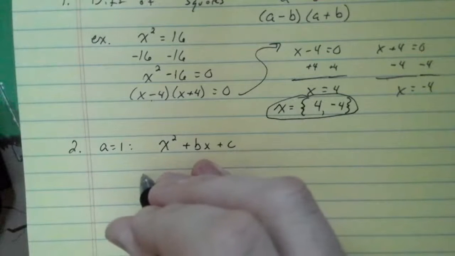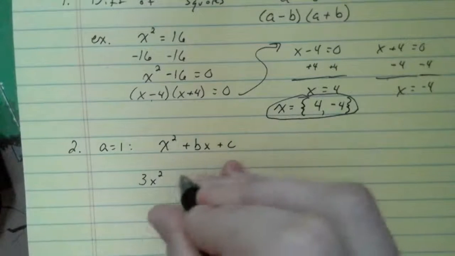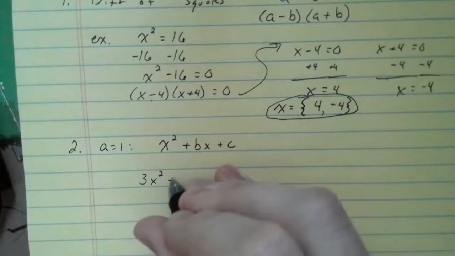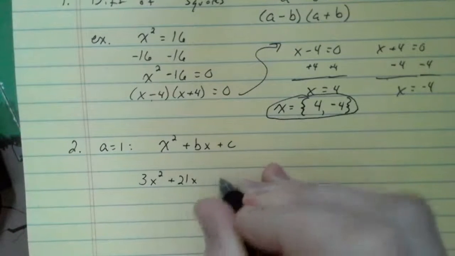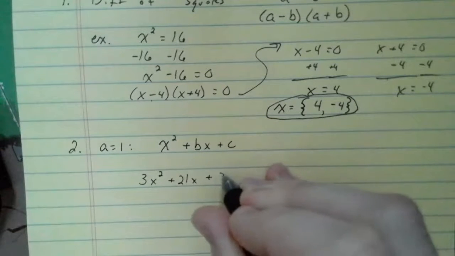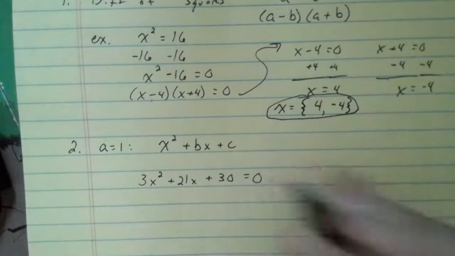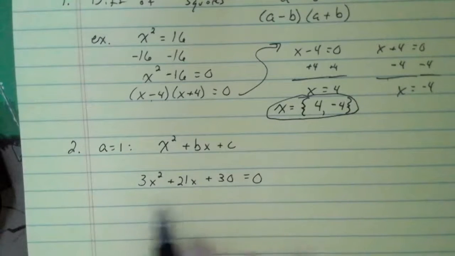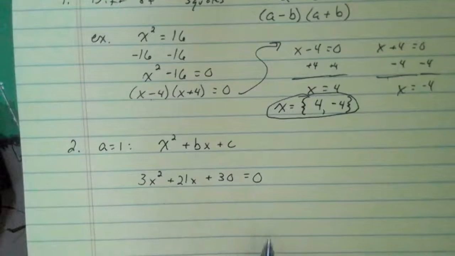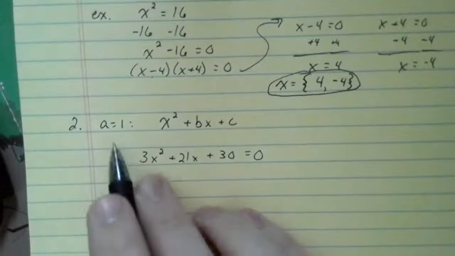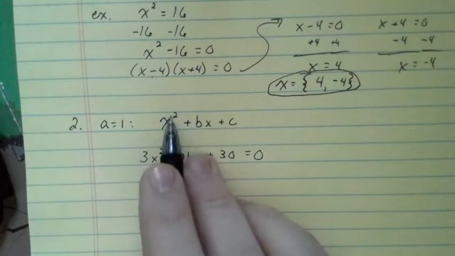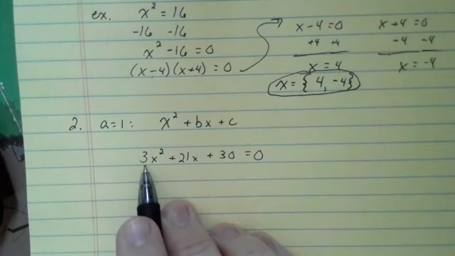Let's just go ahead and go with 3x squared plus 21x plus 30 equals 0. Now this one already equals 0, so I don't have to move anything around, but there is something new here. Now this says a equals 1. A is the number in front of x squared. Is that a 1? No.